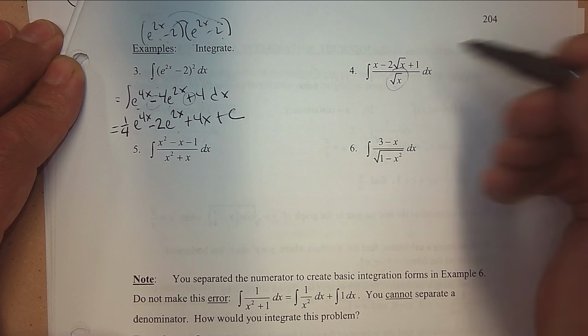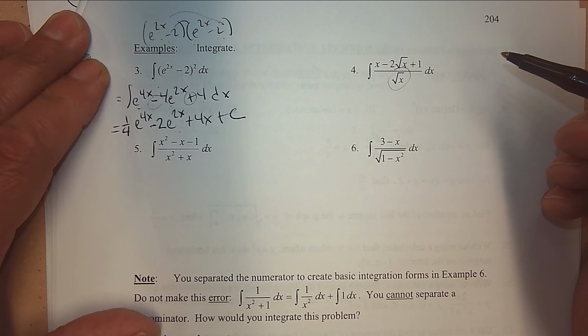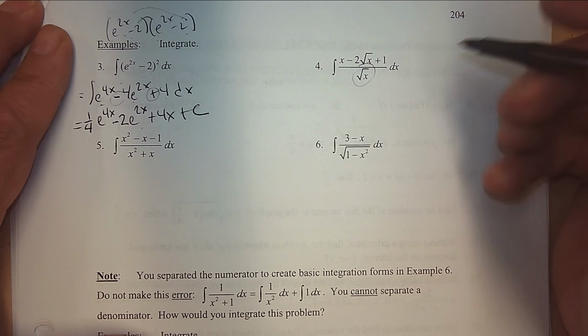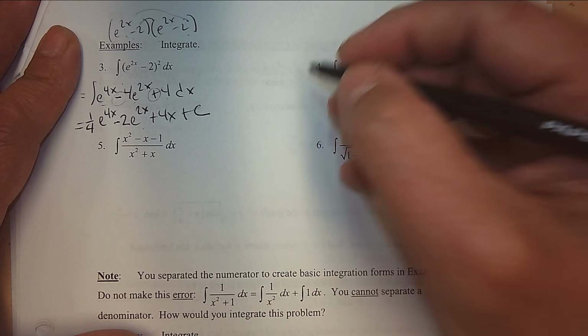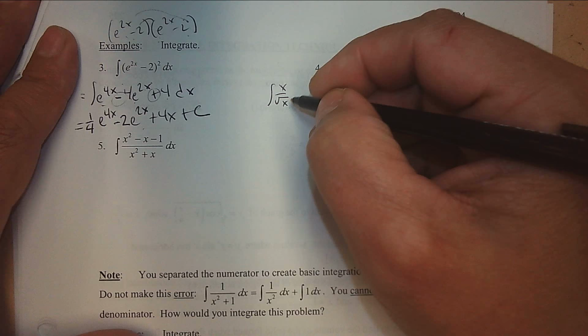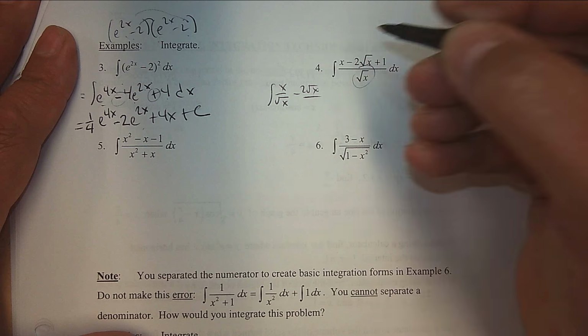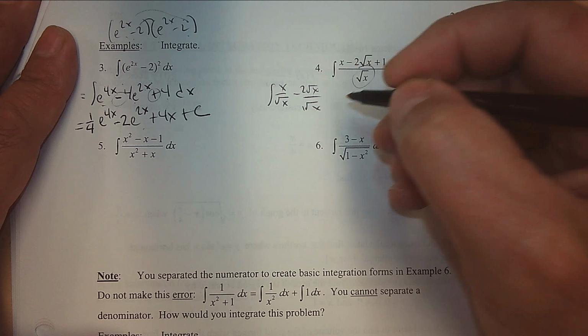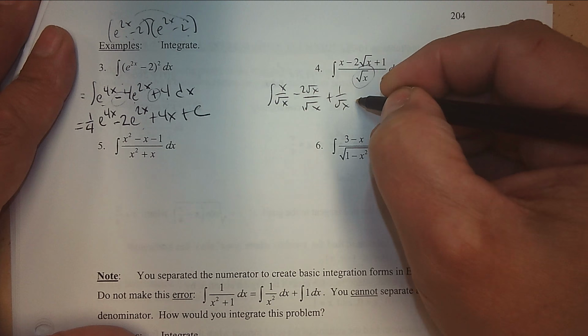Here, oh, I see this monomial. That's a big old indicator right away. Then I'm going to divide by it. Now, if I take each one separately, this is what it would look like. So it's x over root x, simplify it, minus 2 root x over root x, simplify it, plus 1 over root x, simplify it.